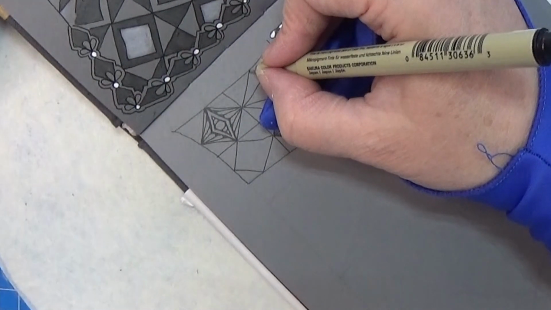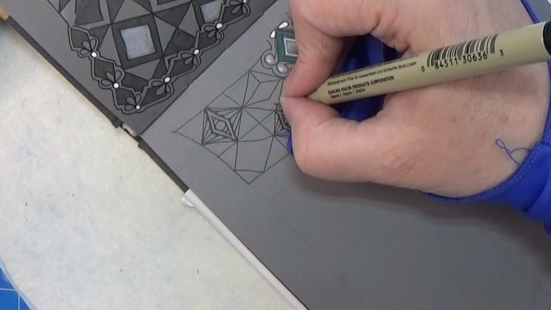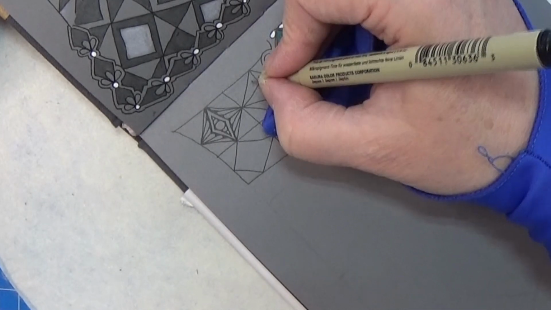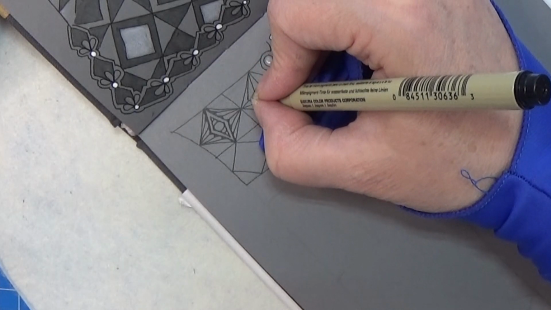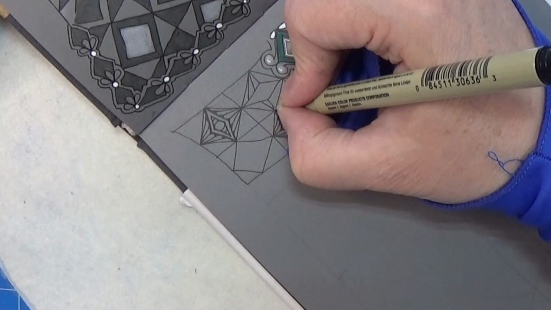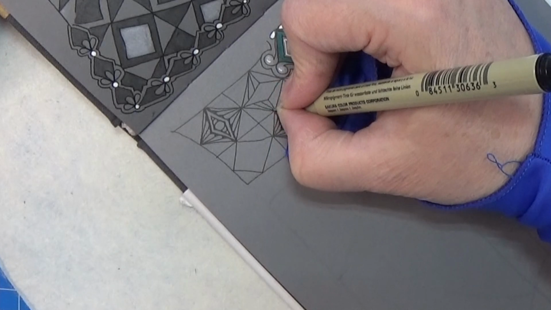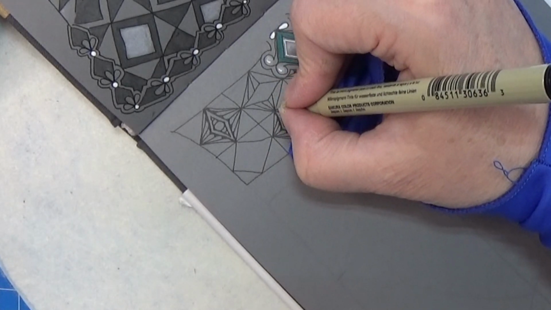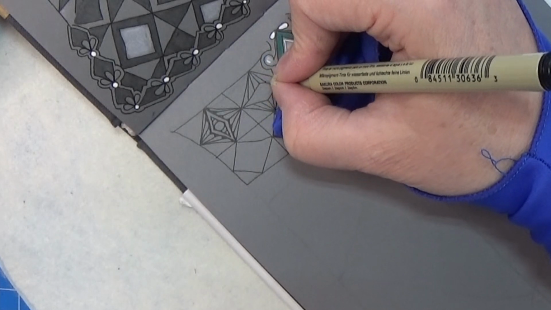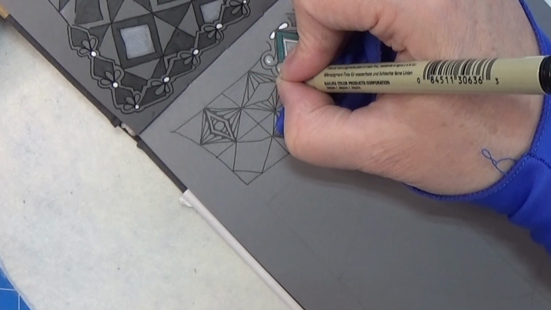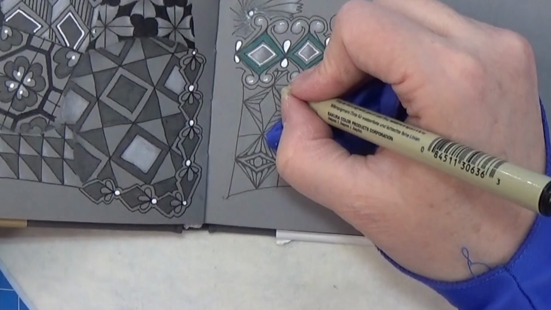And then these lines. There we go. The roundings.